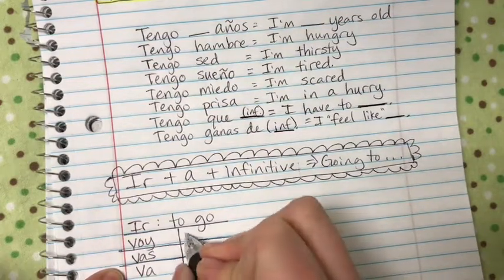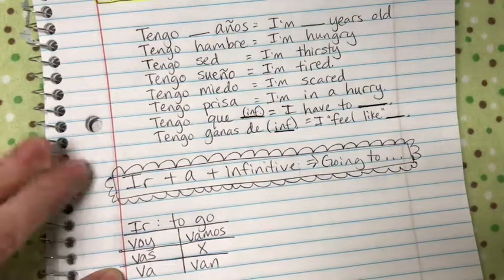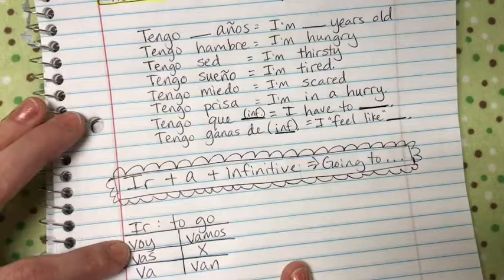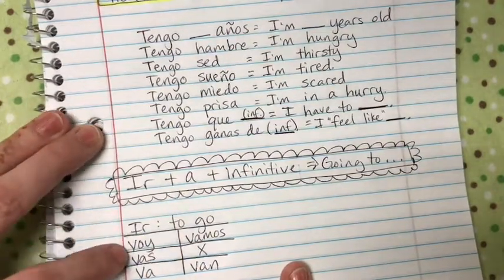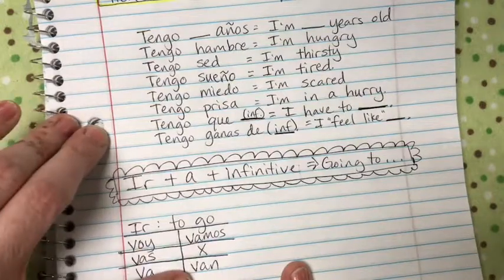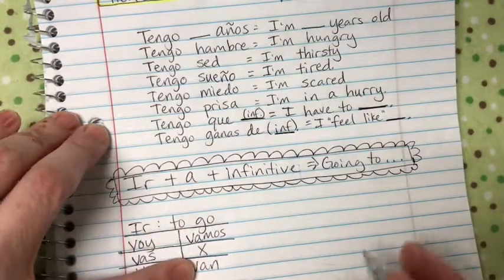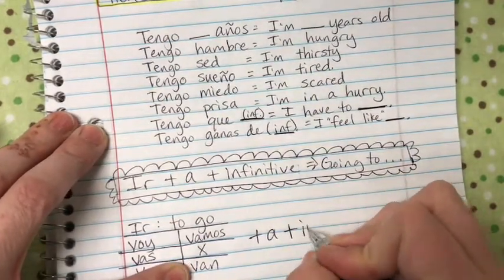Va. Vamos. Van. Practice it a couple times using your fingers to follow along. Voy, vas, va, vamos, van. Everybody? Voy, vas, va, vamos, van. One more time. Voy, vas, va, vamos, van. Great job.